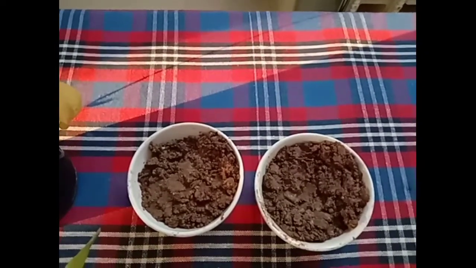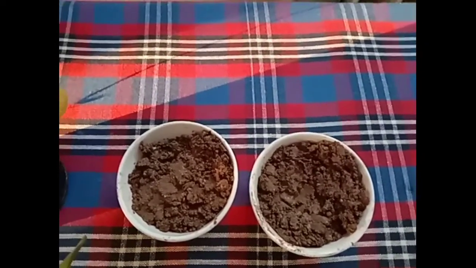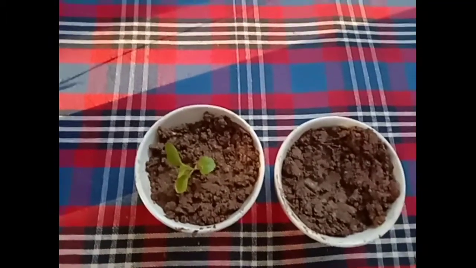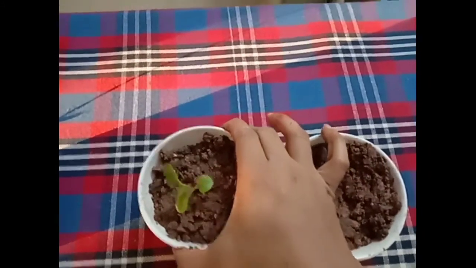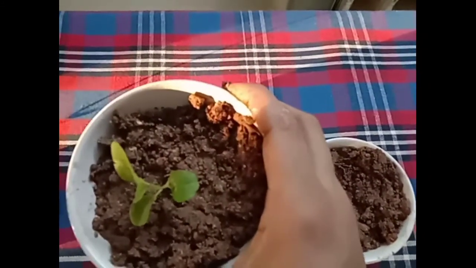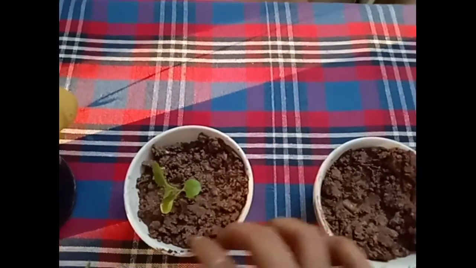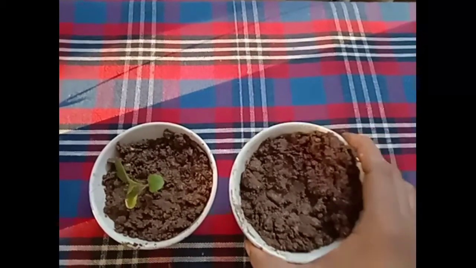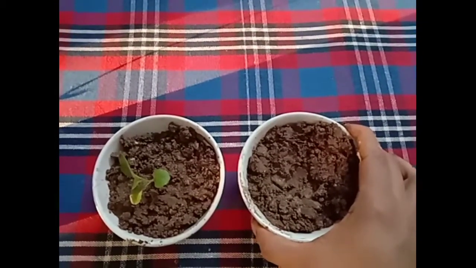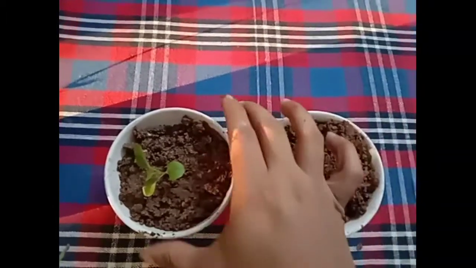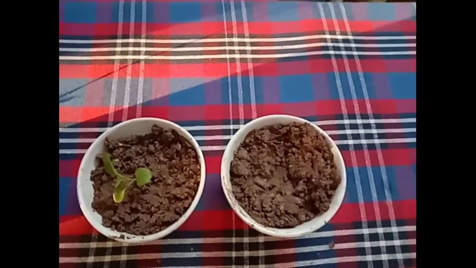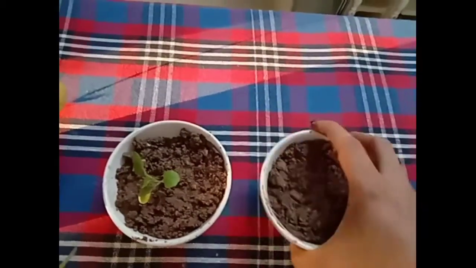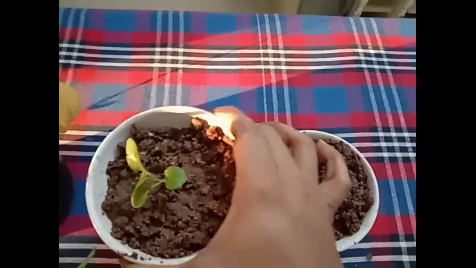After some days, we can see what happened to these pots. After some days, you can see a small sapling in pot number 1. But in pot number 2, there is no change. So, plant is a living thing and stone is a non-living thing. Children, I hope now you understood what is living thing and non-living thing.